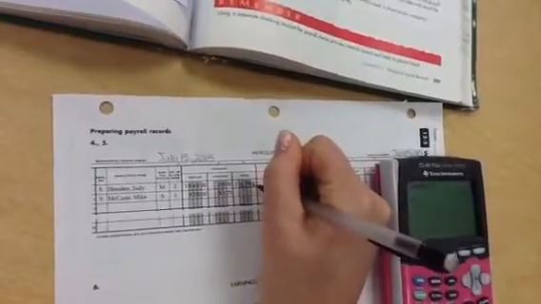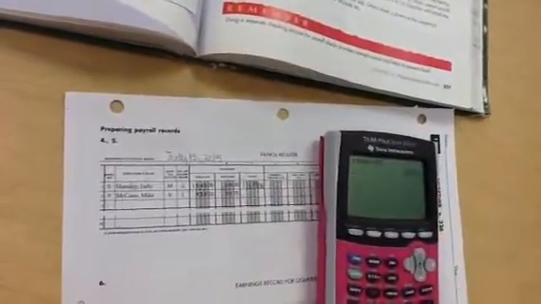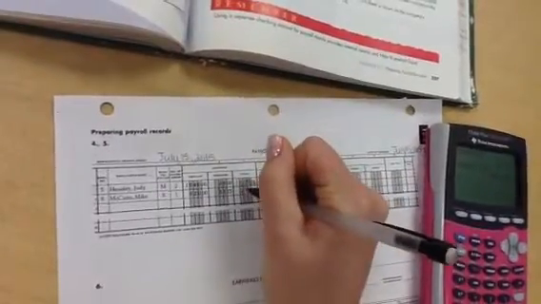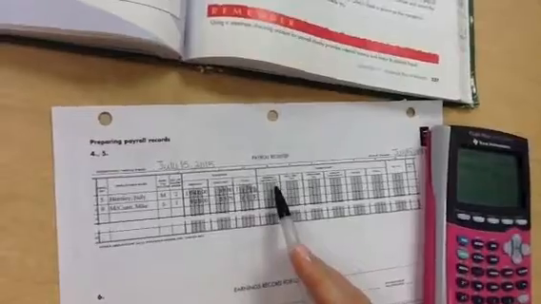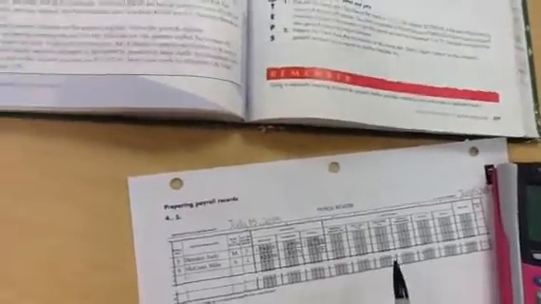1,040 plus 39 gives us 1,079. 920 plus 51.75 gives us 971.75. Now we calculate their income tax based on that table in our textbook.